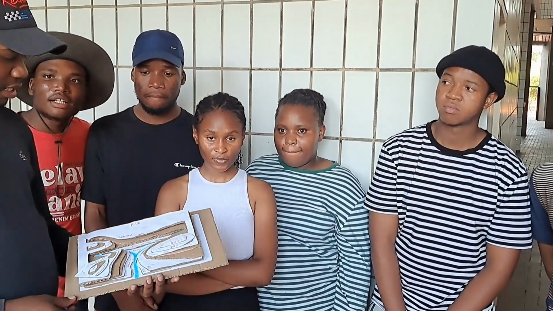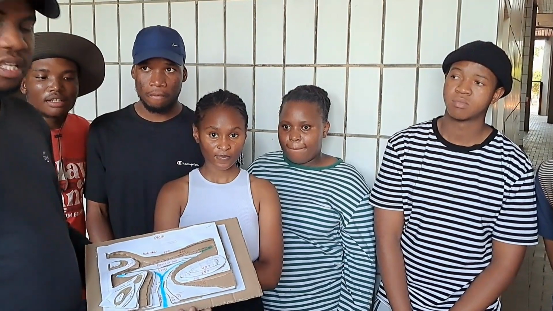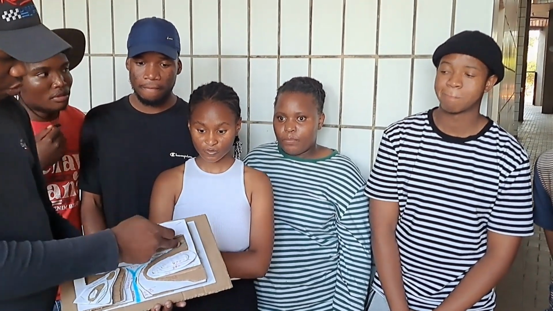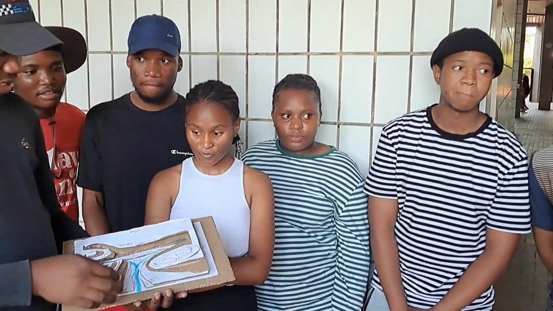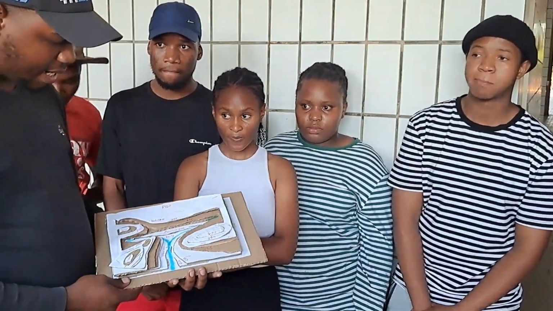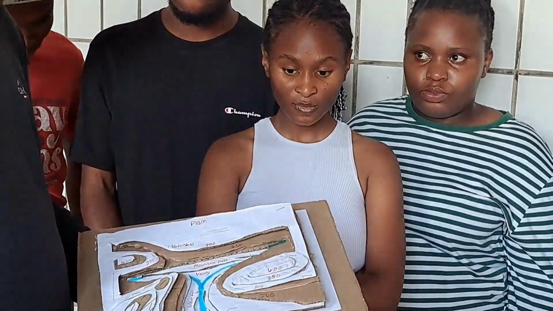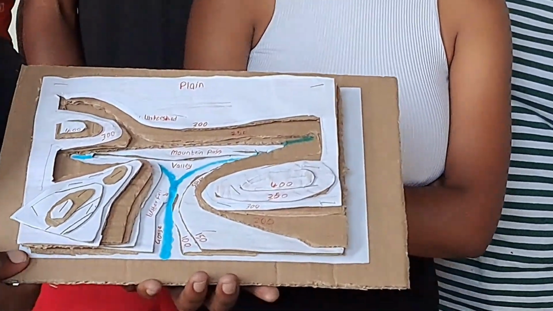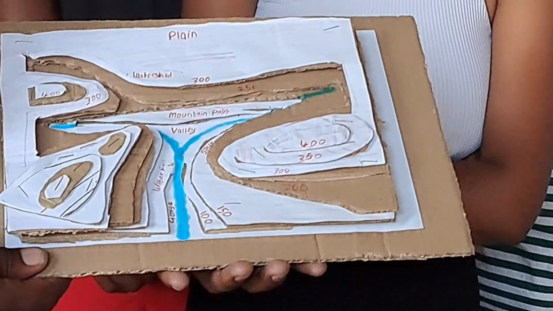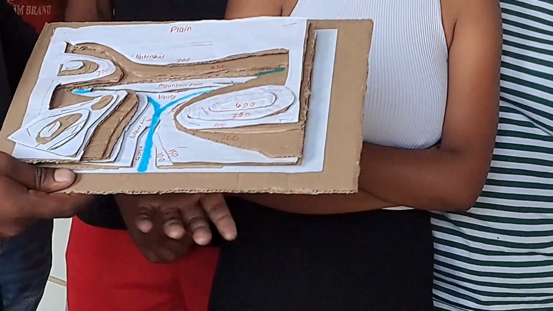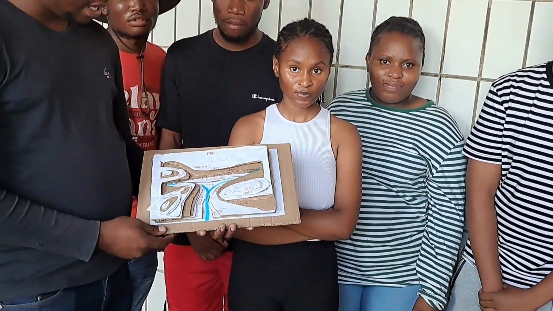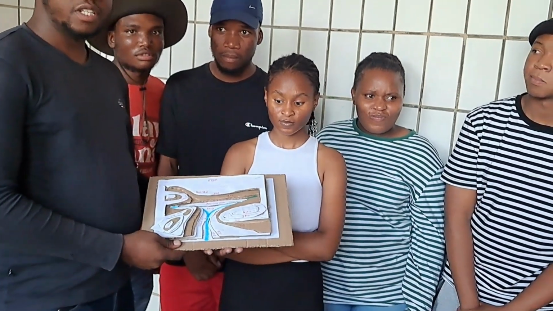I am going to present the drainage system. As you can see in our contour model, there are tributaries from both sides. They are meeting together to form a bigger river, or a main river. And then we have the source of our river, and then we have the mouth of our river. There is a waterfall here, and our next colleague will be presenting what a waterfall is and the structure or features of the waterfall.